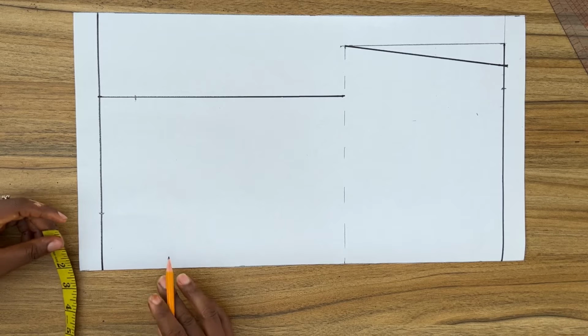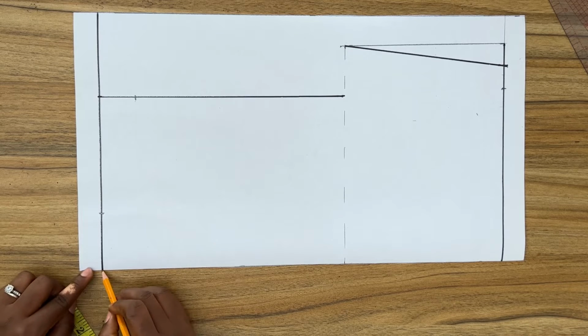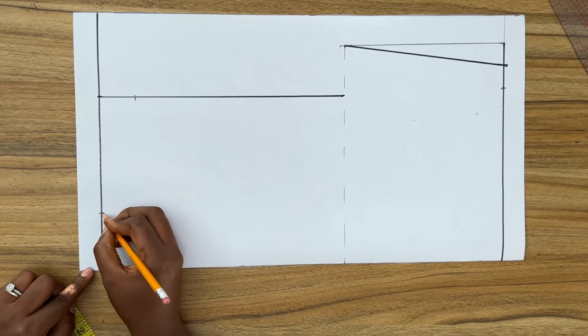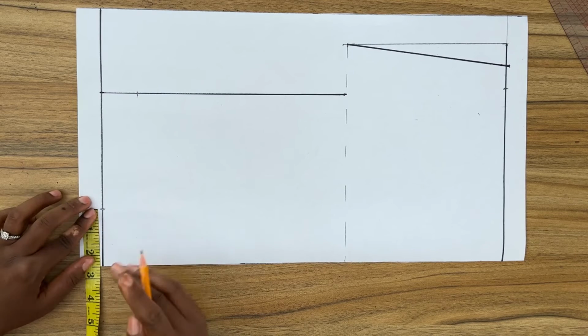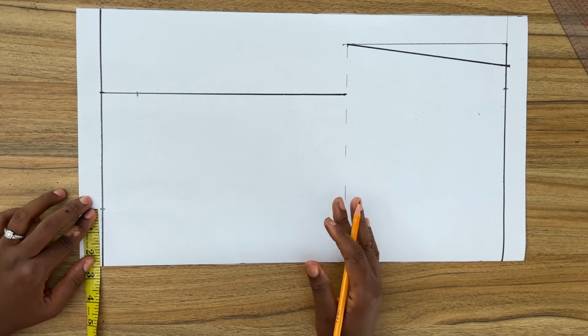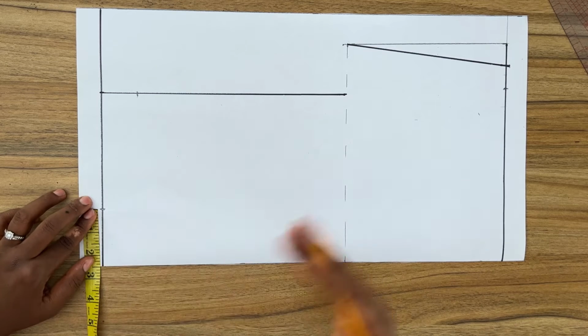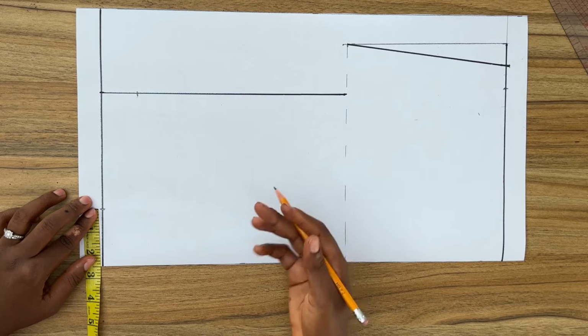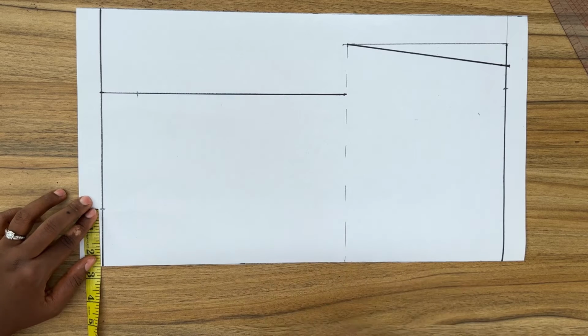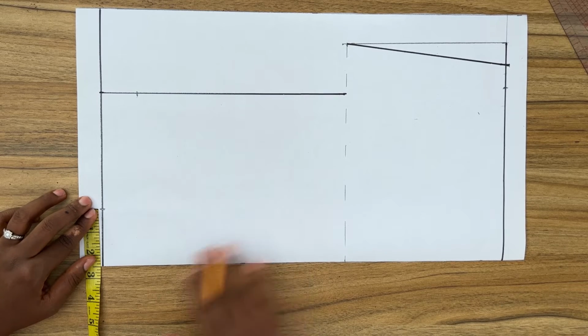So the next thing you want to do is to take the measurement from the center front to this neck width point. Okay. So you want to make sure that this measurement is not less than 2.5 inches, whether you are small or big. Of course, this measurement could be more than 2.5 inches if you are on a bigger size, but it should not be less than 2.5 inches for all sizes.